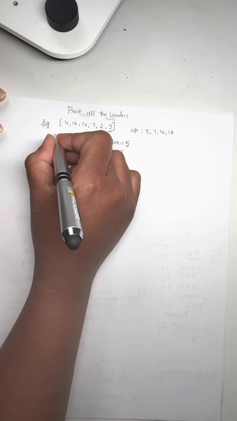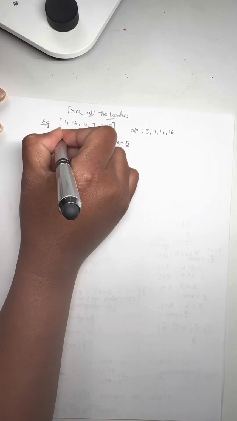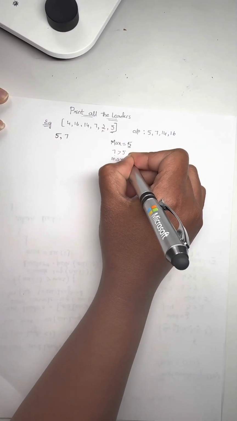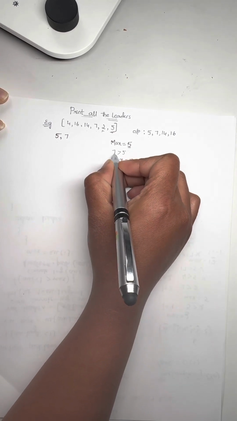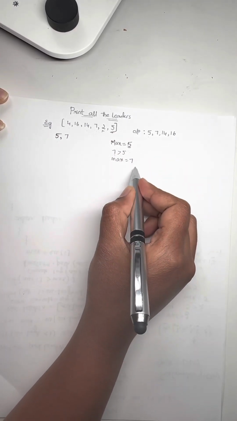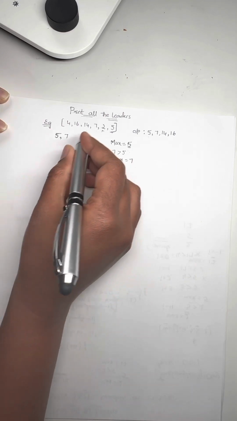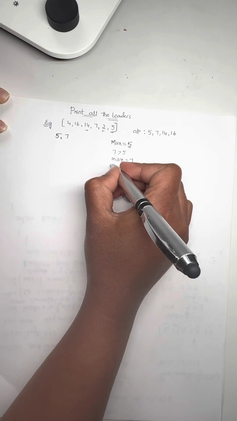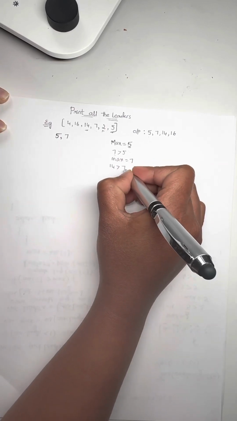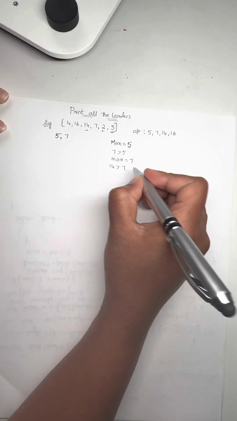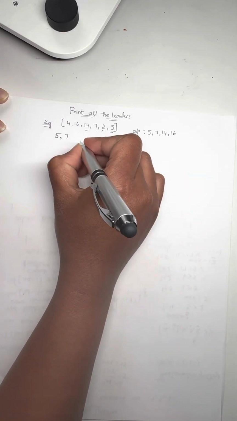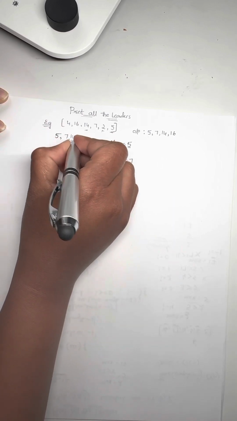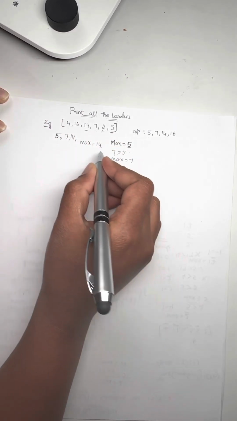And these are the leaders list. Now we have the 7, 5 and 7. Max becomes 7 because it is greater than the previous max. Then we go to the 14 and we check if 14 is greater than max, which is 7. Yes, it is greater, so the max becomes 14, and we add 14 to the list of leaders.